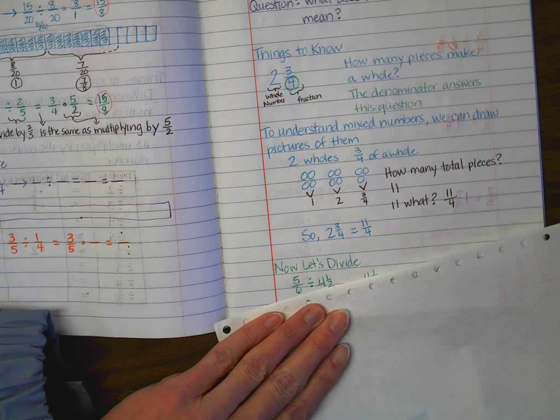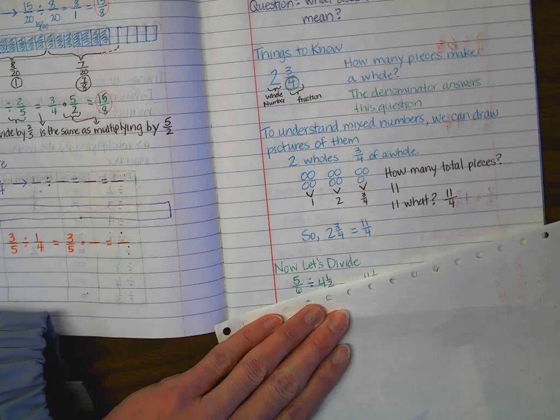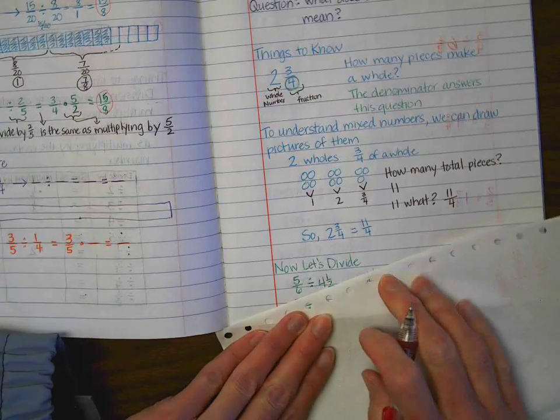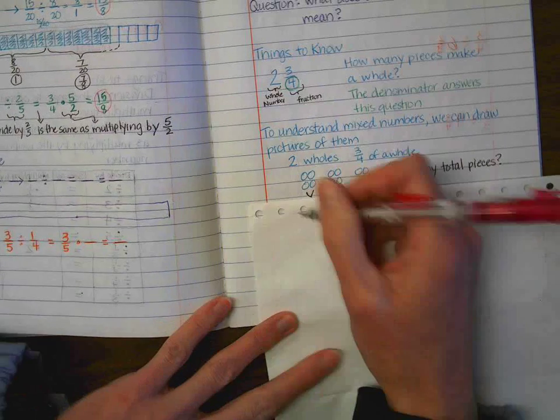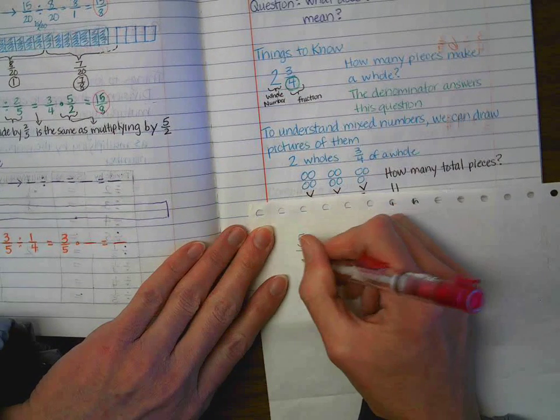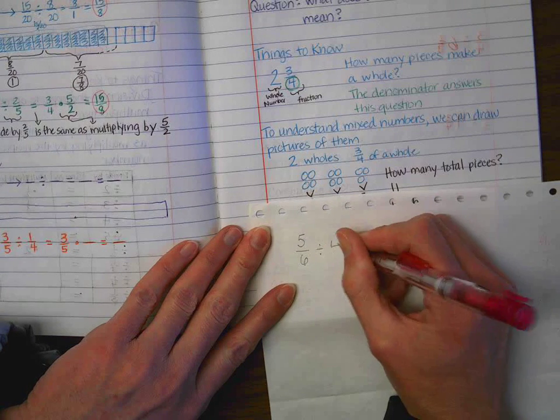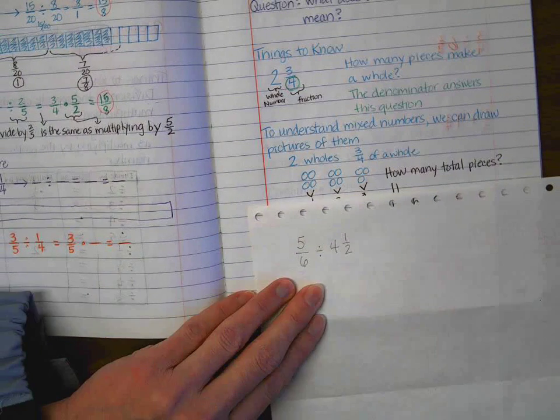So I'm going to write the problem right here, and I don't want to show you the whole thing because then you'll just copy the answer and you won't pay attention. So we're going to try a problem. And the problem is 5/6 divided by 4 1/2. So I'm going to write that right here. 5/6 divided by 4 1/2.